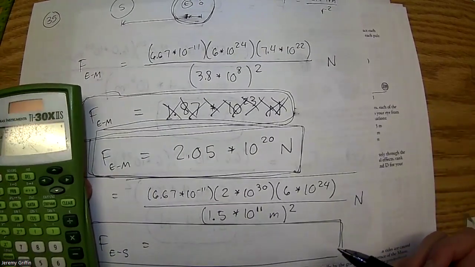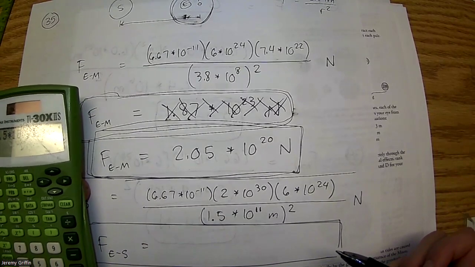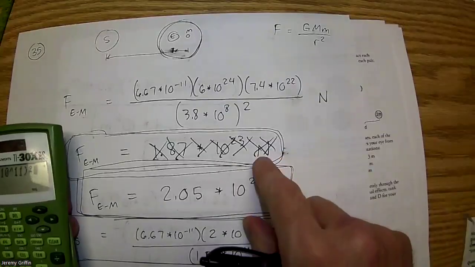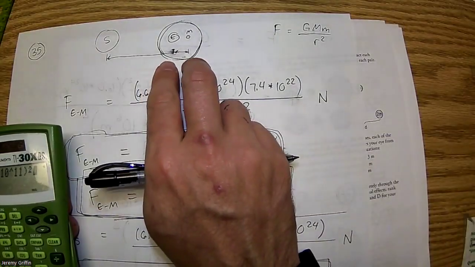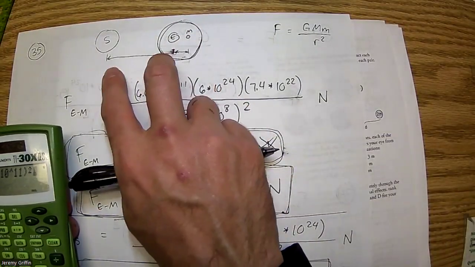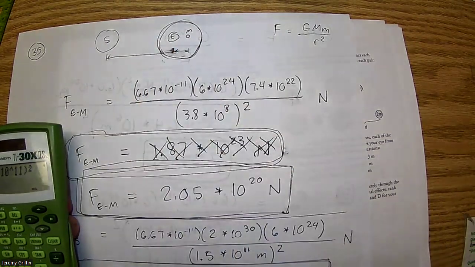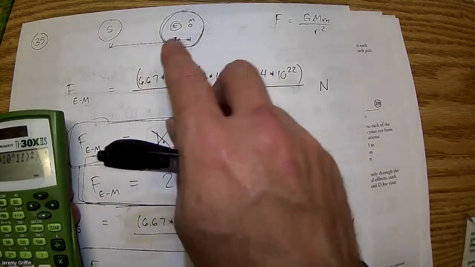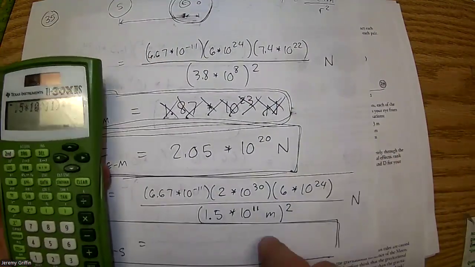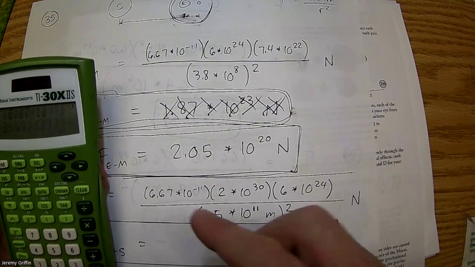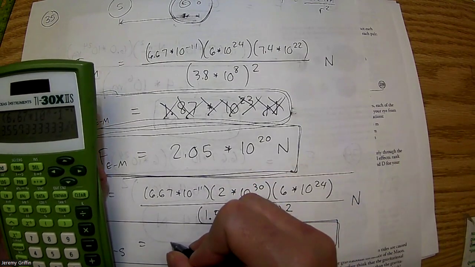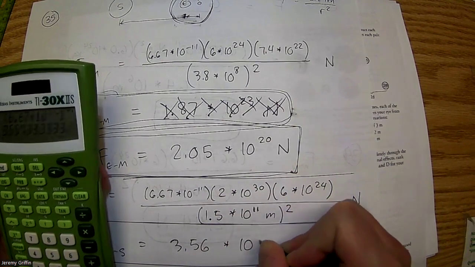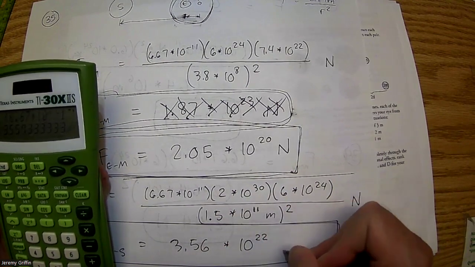All right, guys ready? Because remember, before we set up equations to start solving, I asked you guys which force is bigger, the Earth to the moon or the Earth to the sun? I had you raise your hands, and I got votes for each of the possibilities: is this bigger, is that bigger, are they the same? We're about to find out right here. I'm getting 3.56 times 10 to the 22, and that's newtons.